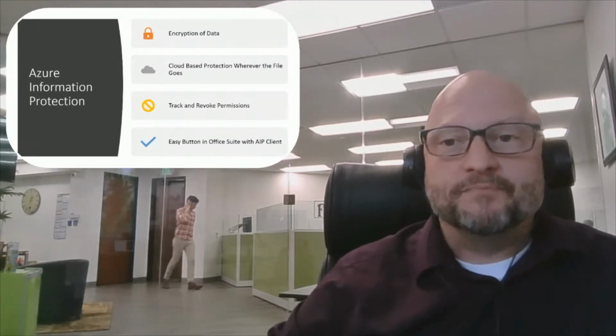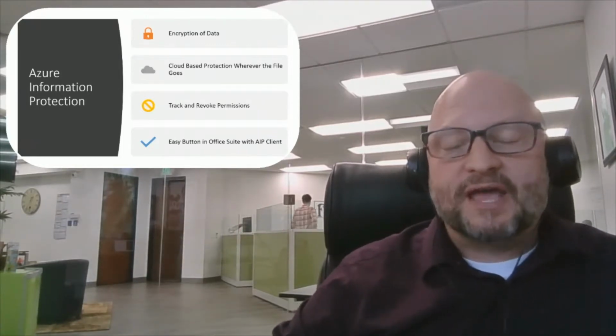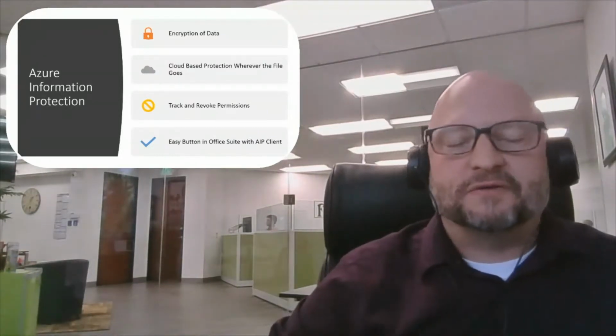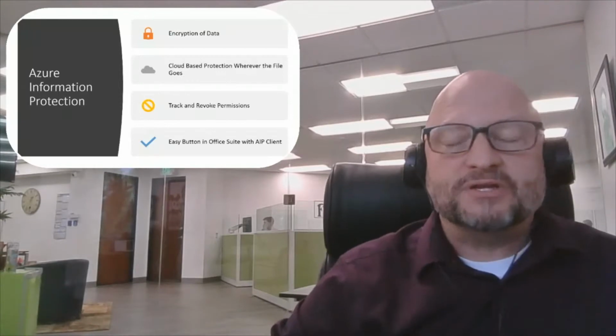And the way it works is you can protect your documents and even your emails by encrypting the document and the email. It uses cloud-based protection, so wherever the file goes, it's protected. And whoever goes to open the file must have an internet connection so that they can connect to that cloud-based service in Azure and check the permission. And if they're allowed, then it opens the document. If they're not, it blocks them.